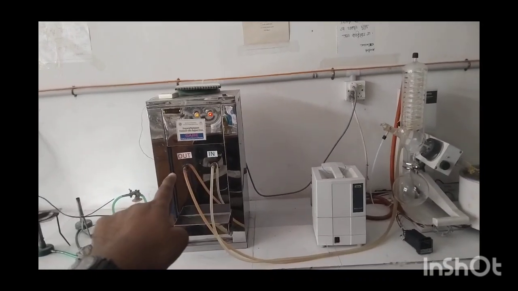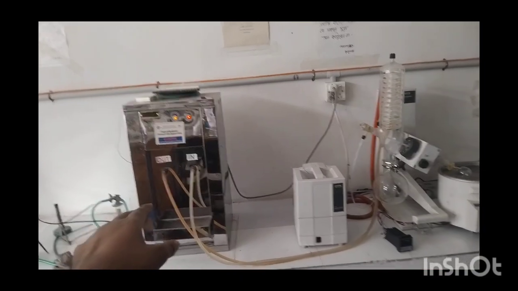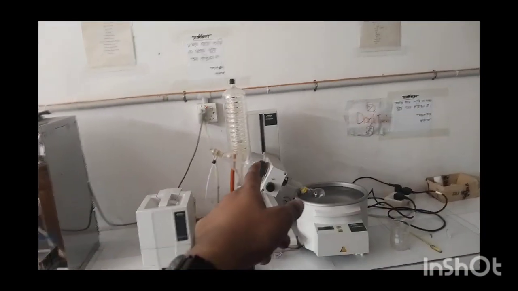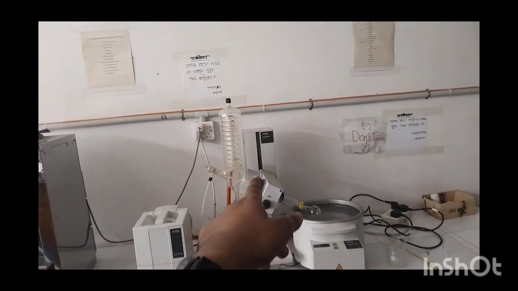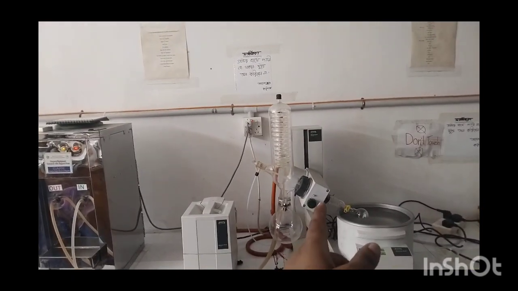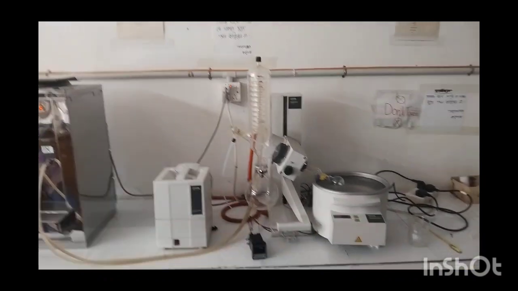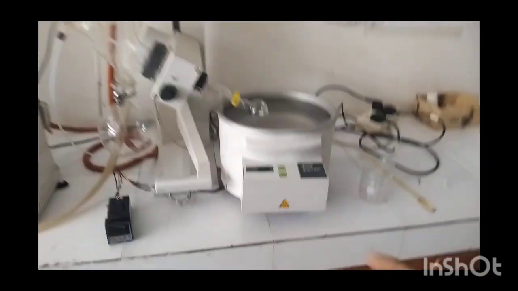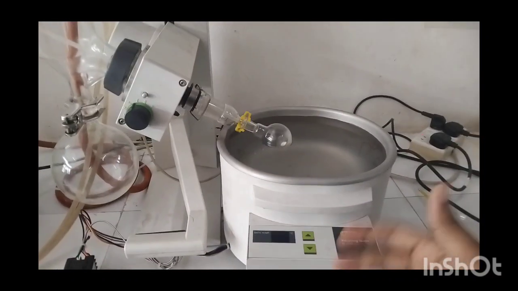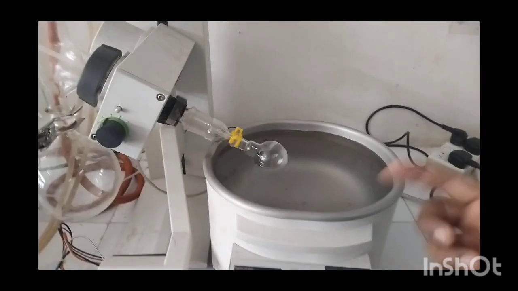So that's it. In the left hand side you are seeing that it's another part or component of this specific system. The function of this component is to cool the water, and this cool water is transferred to this specific tube that is located in the Rotavapor portion, and it will condense the solvents.